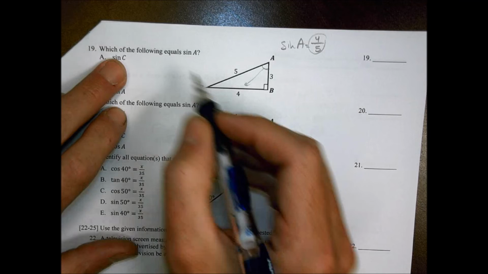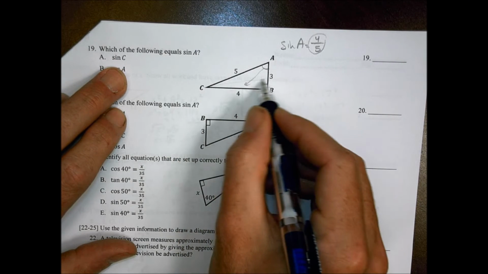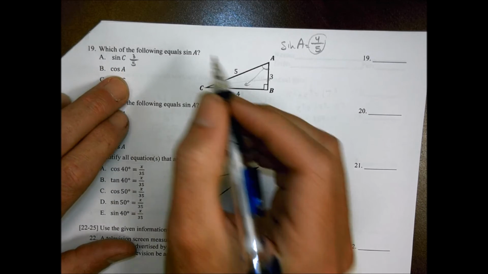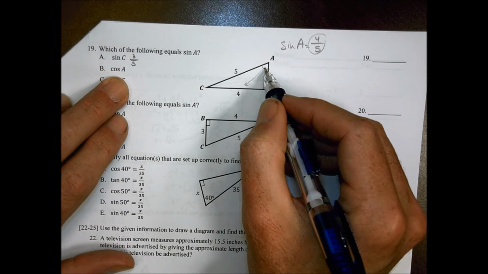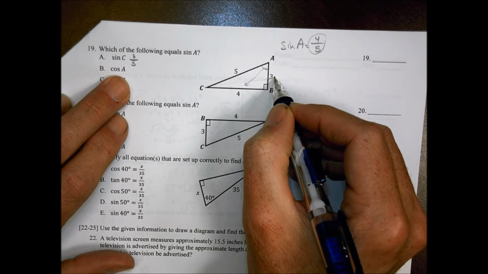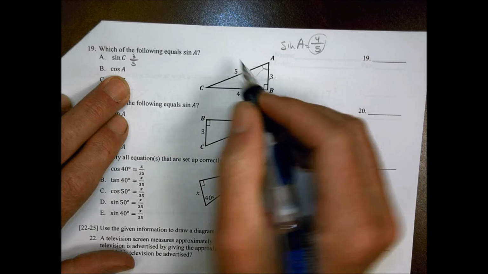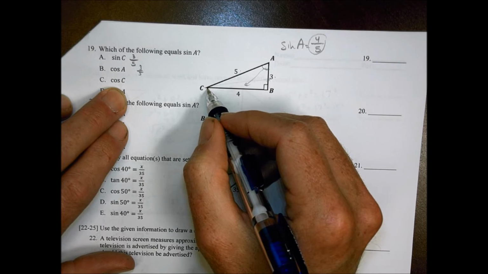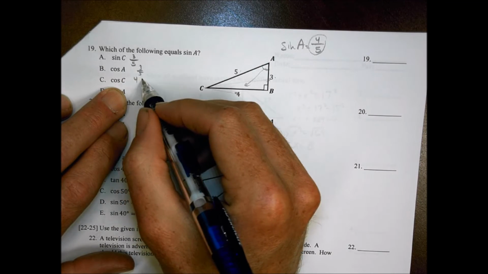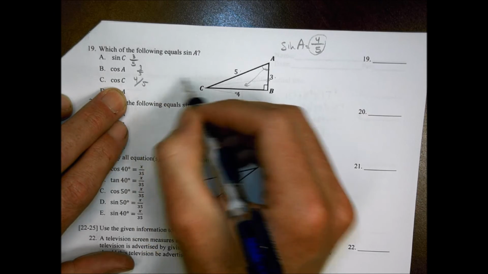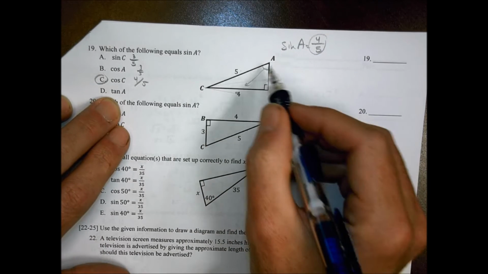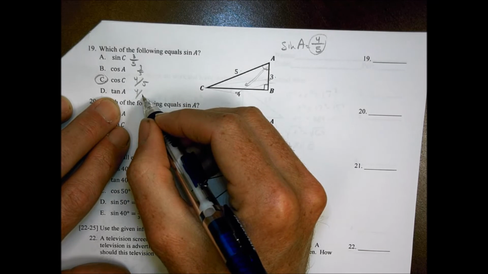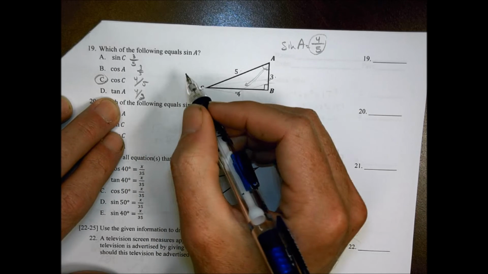So the sine of C. So C would be the opposite, which is 3 over the hypotenuse 5. Nope. The cosine of A. And the cosine of A is going to be the adjacent 3 over the hypotenuse, which is 5. So that's not going to work. The cosine of C is going to be the adjacent, which is 4 over the hypotenuse, which is 5. That matches. And the tangent of A, which is the opposite over the adjacent, so 4/3, does not match. So we would say C.